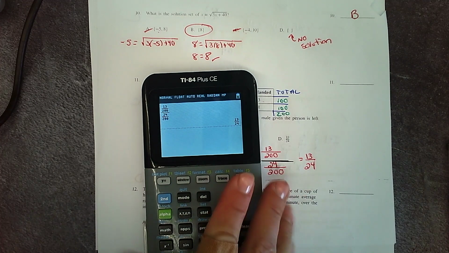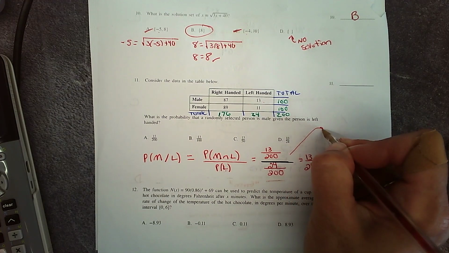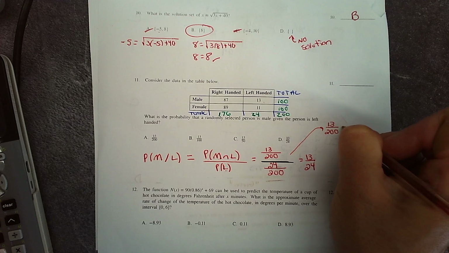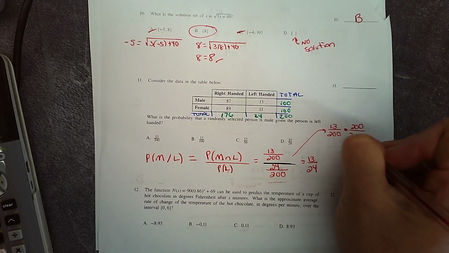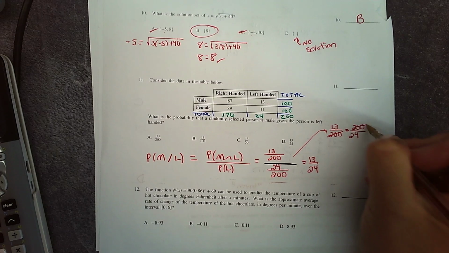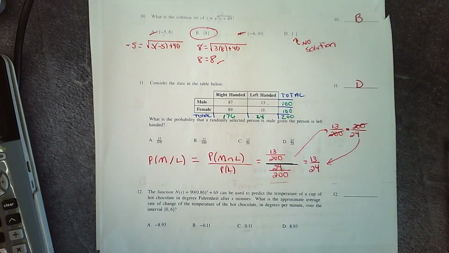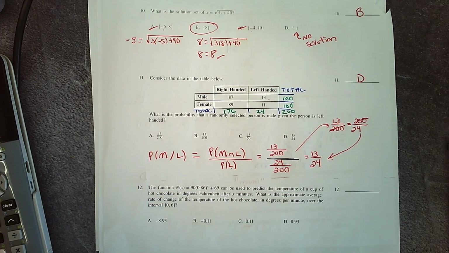Or what I usually like to do when I see a situation like this, I'm going to put it over here. I like to do keep, change, flip. Watch, 13 over 200 times, flip over the second one. Then the 200s cancel. See, we get the same answer. There you go. So it's 13 over 24, which is choice D. All right, we're going to do 2 more. Then I'm going to take a break before we move on to the second half.